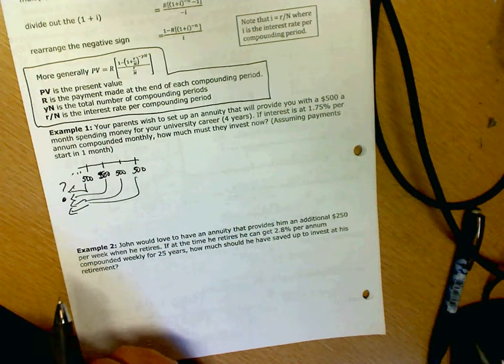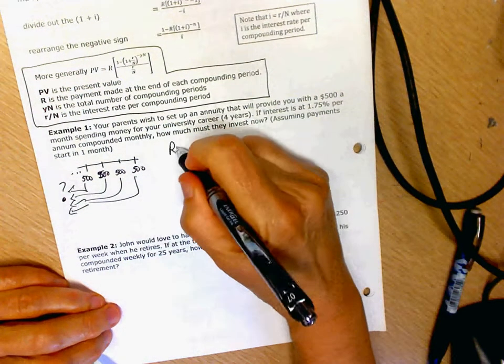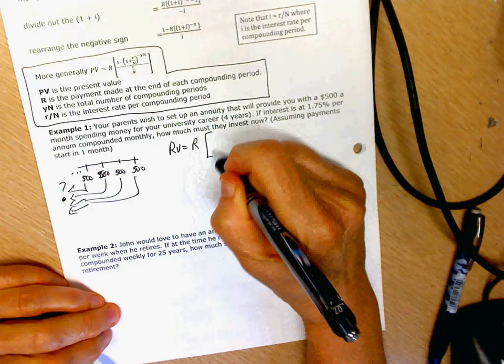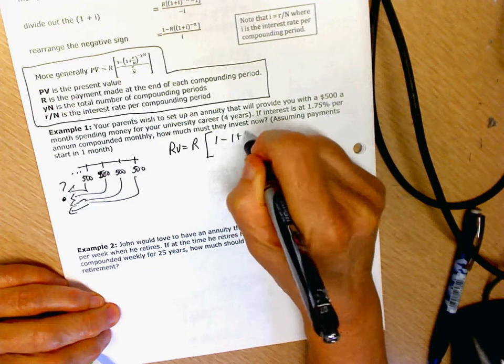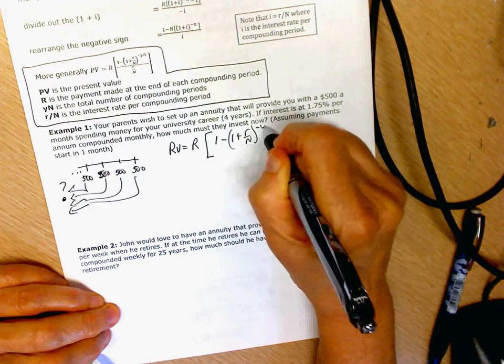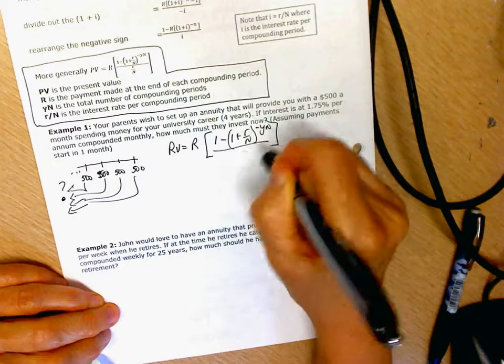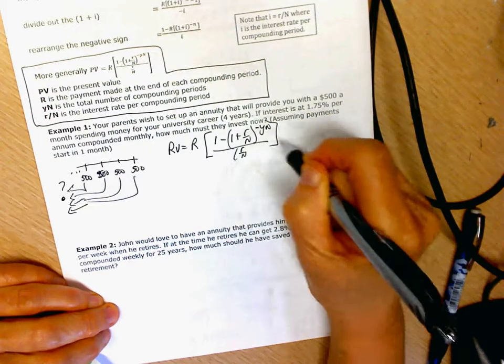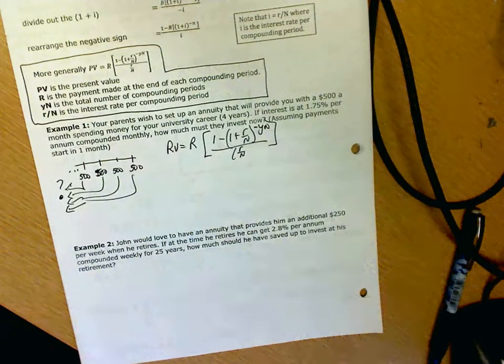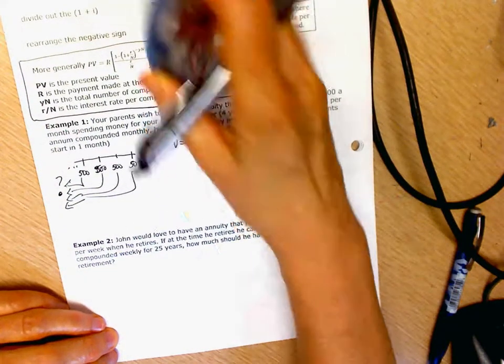PV equals R times 1 minus 1 plus R over N. Good. That should be a PV, not an RV. I'm thinking of a recreational vehicle. We want present value.